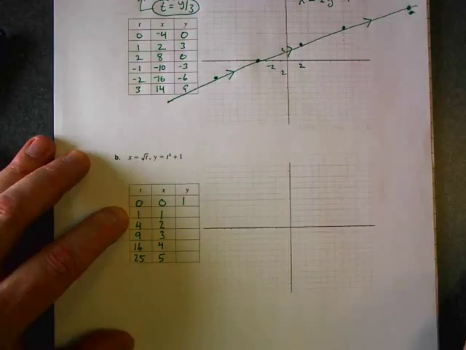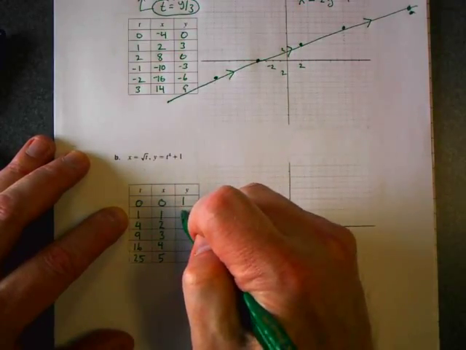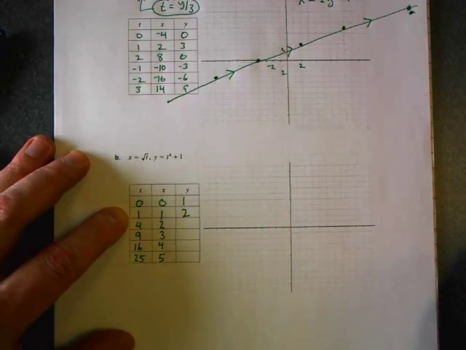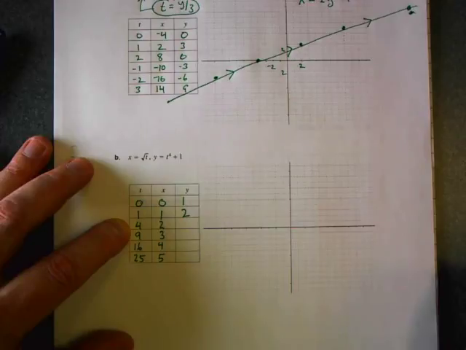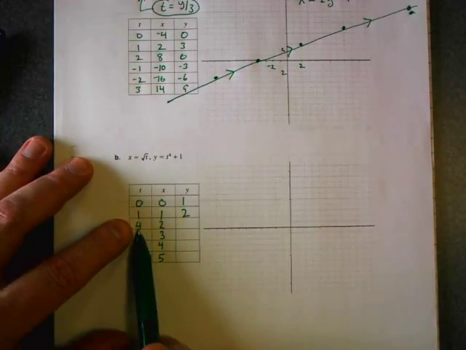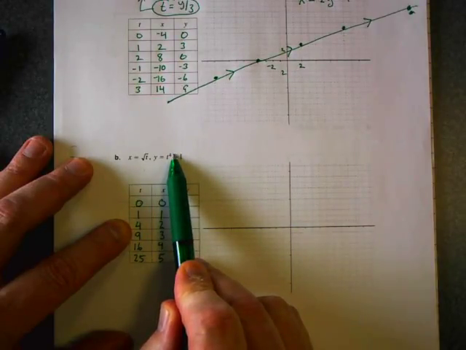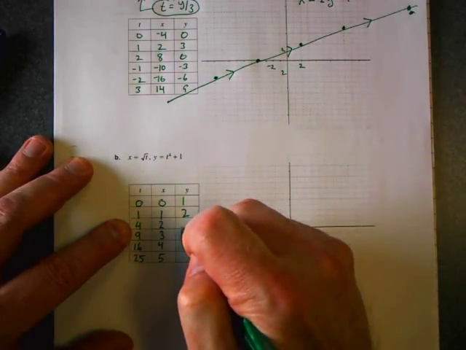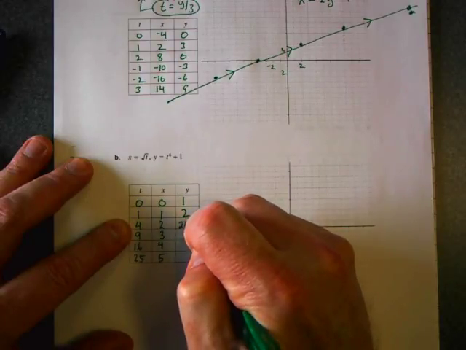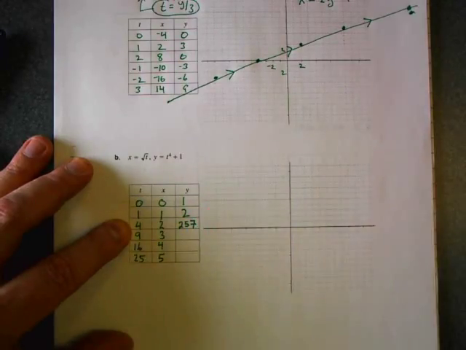What do you get when you plug in 1? 1 plus 1 is 2. What do you get when you plug in 4? What do you get? 17? Bigger than 17. Because I'm plugging in t, not x. So I actually have 4 to the 4th. 256. How much? 256 plus 1, which is 257.